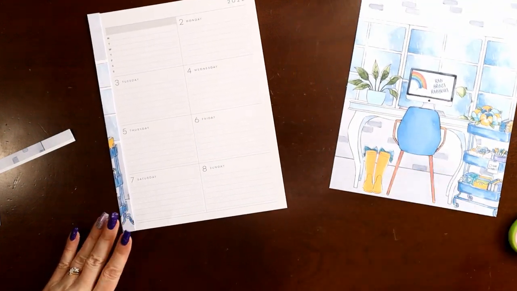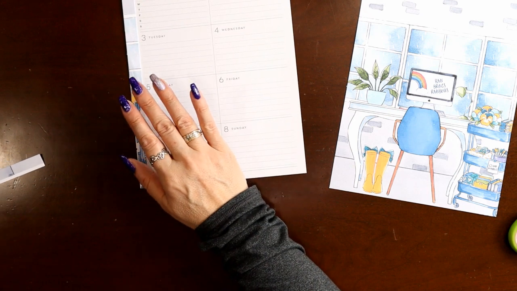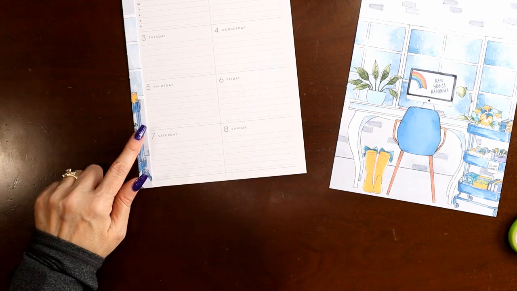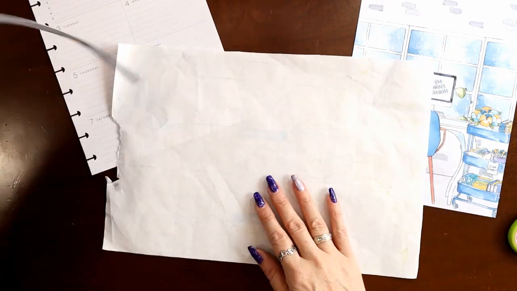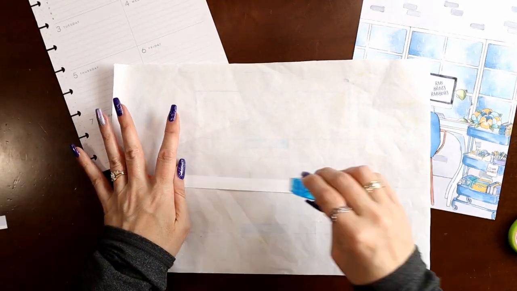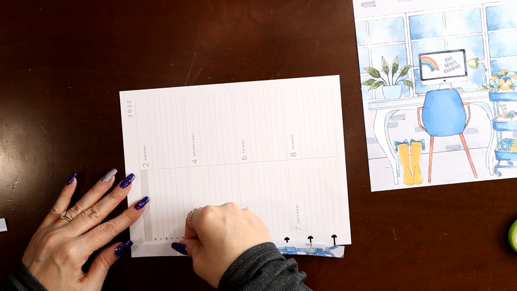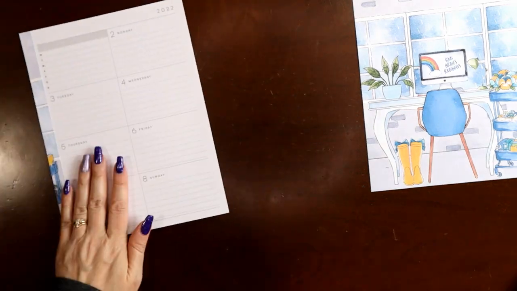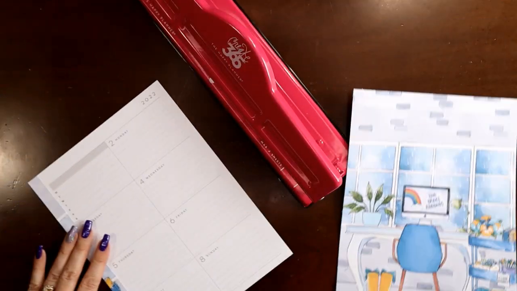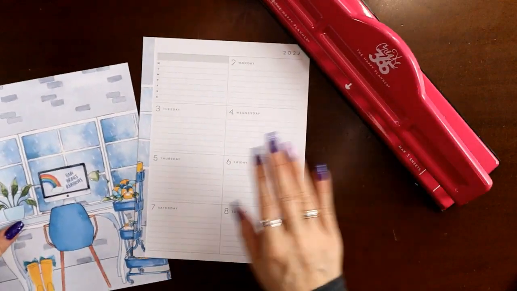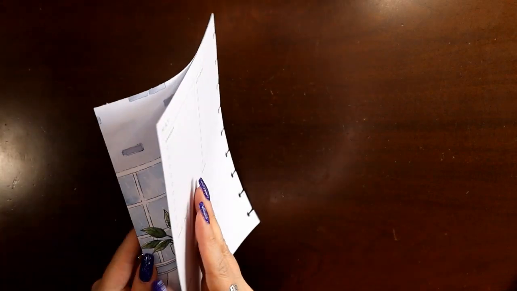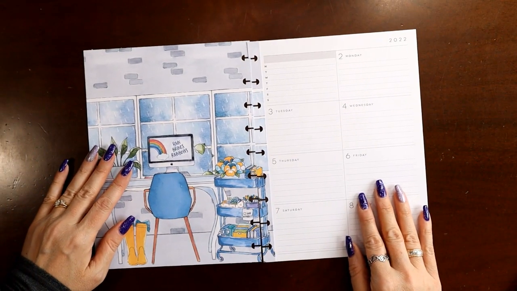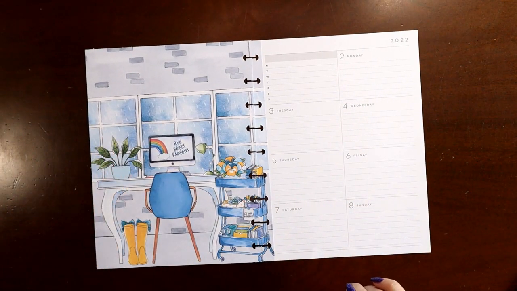So I am going to go ahead and punch both of these. I'm going to glue this one on and punch it, and punch that one. This is just the backing off of a piece of contact paper to protect my desk. All right, let's punch these. So there, see my picture, my little planner cart and my window go right across. Perfect. Awesome. Okay. Step one complete.